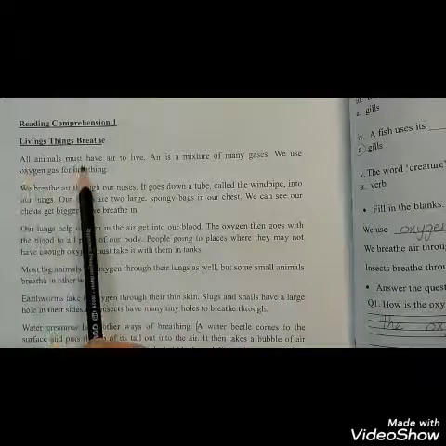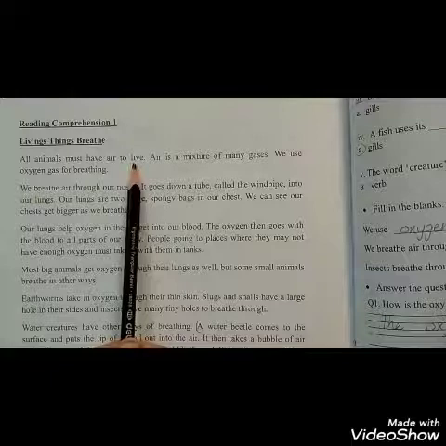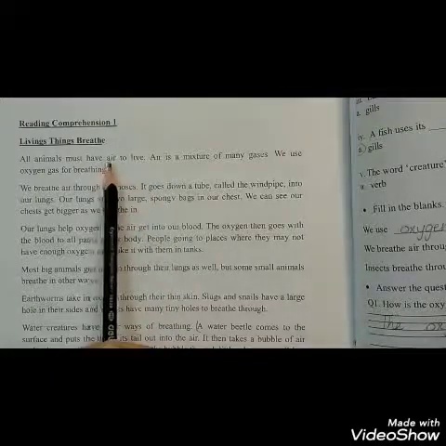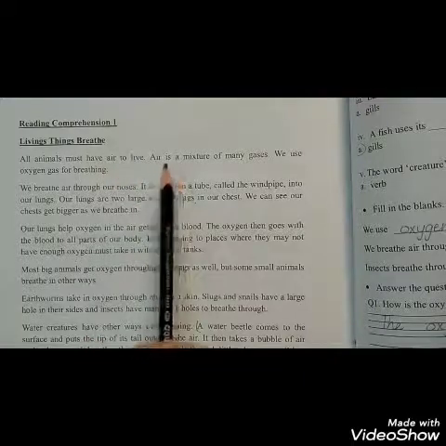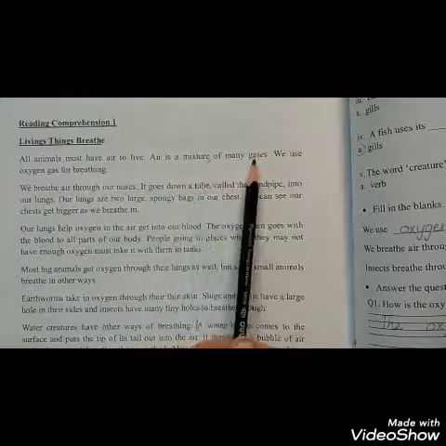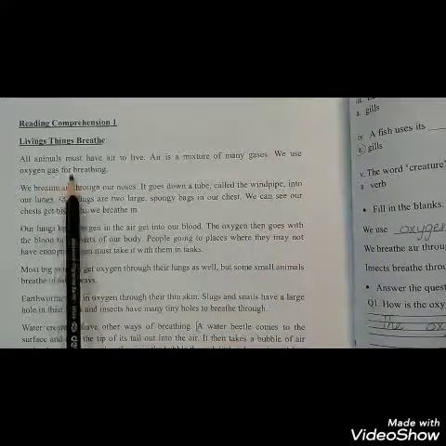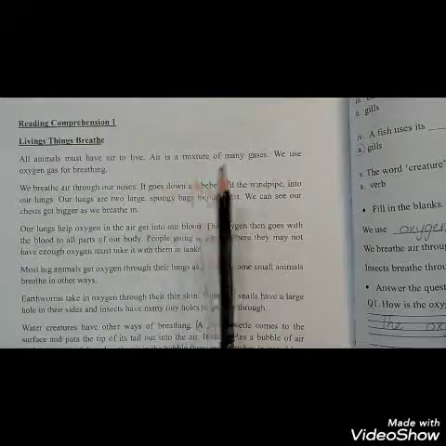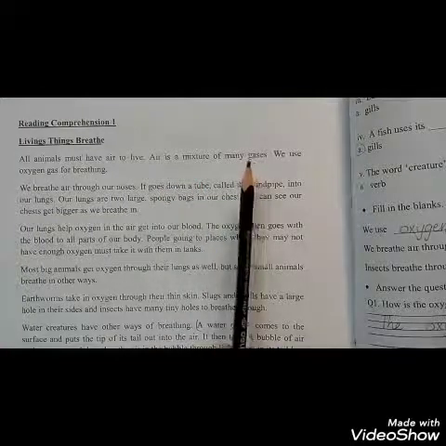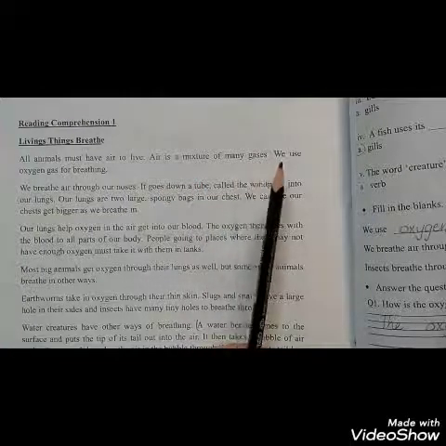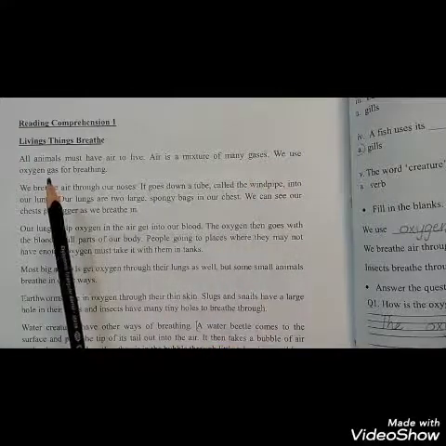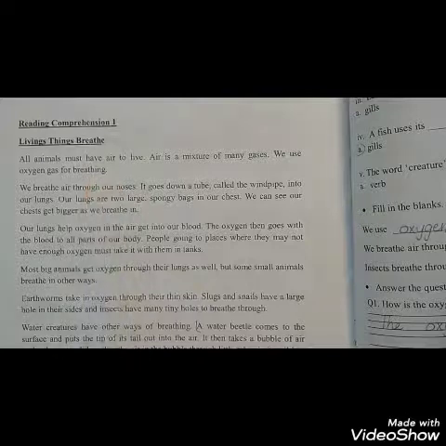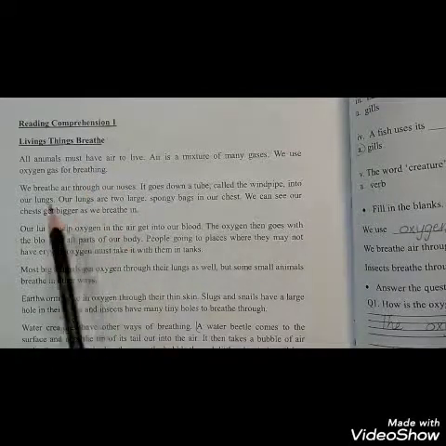All animals must have air to live. Okay, what do all living things need to live? They need air. Air is a mixture of many gases. We use oxygen gas for breathing. What is air? Air is a mixture of gases. But what gas is necessary for us? We need oxygen. Oxygen is necessary for our breathing. So we use oxygen to breathe in.